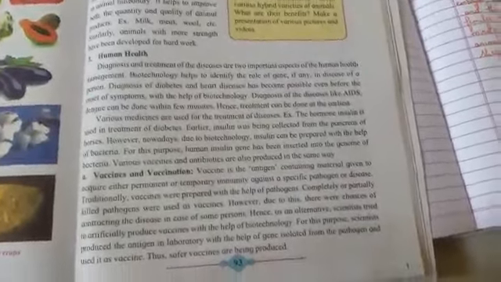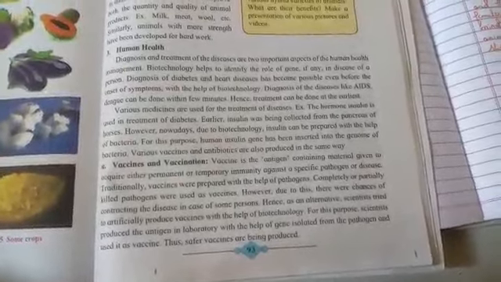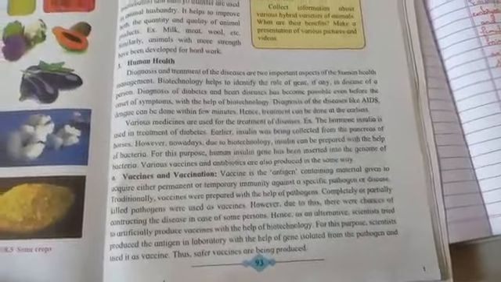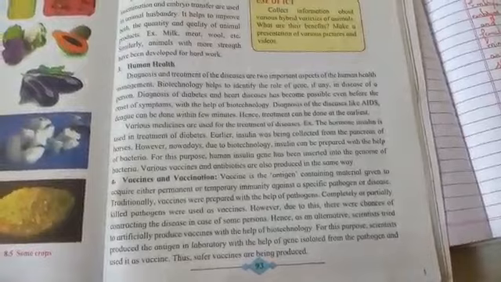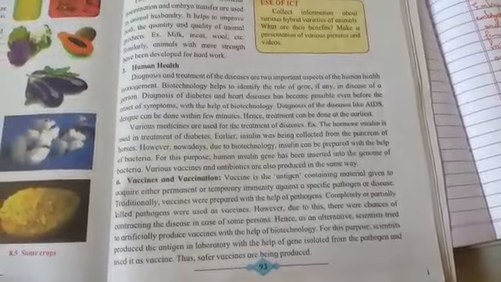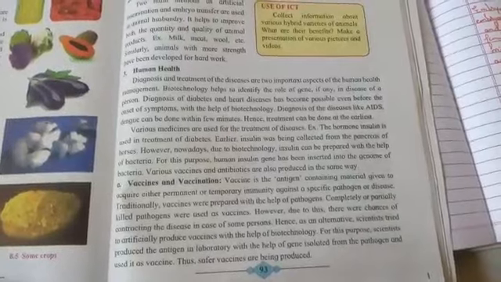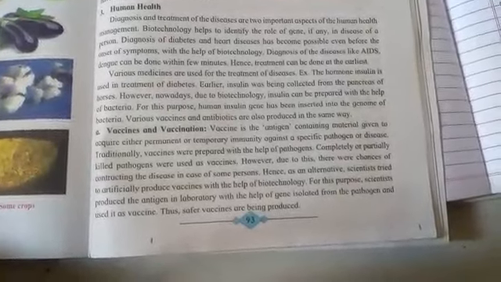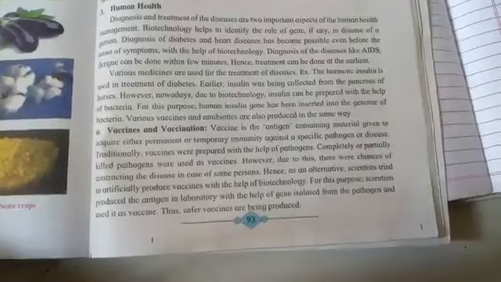So let's see vaccines and vaccination now. We all know that vaccination is injecting the dead germs of the same disease, so that the body gets first-hand knowledge of how to fight against that disease. But there were chances that if we inject completely dead or partially dead germs into our own body, there is a risk that we will get attacked by the same kind of disease or germs, and we will suffer from various kinds of diseases.